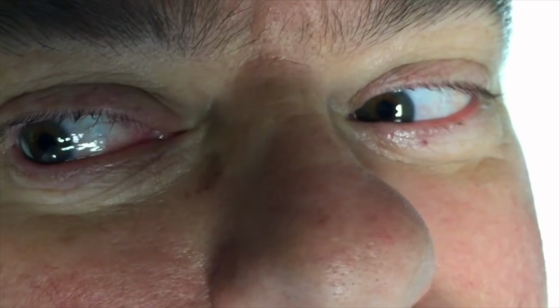Now describe this man's nystagmus. He has spontaneous horizontal nystagmus with a rotatory component beating to the left, which increases in intensity when he looks to the left. When he looks to the right, it lessens but is still beating to the left. So, unidirectional horizontal rotatory nystagmus beating to the left. If you've been paying attention, you'll know which side the head impulse test will be abnormal on. And it'll be when his head is turned to the right.